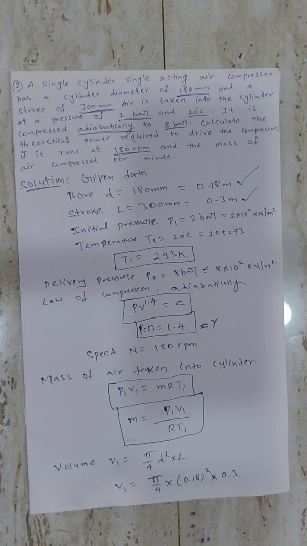The delivery pressure P2 is equal to 8 bar, that is 8 into 10 square kilonewton per meter square. The law of compression is adiabatic, therefore P V to the power 1.4 is equal to C, so gamma is equal to 1.4, and the speed N is equal to 180 rpm.